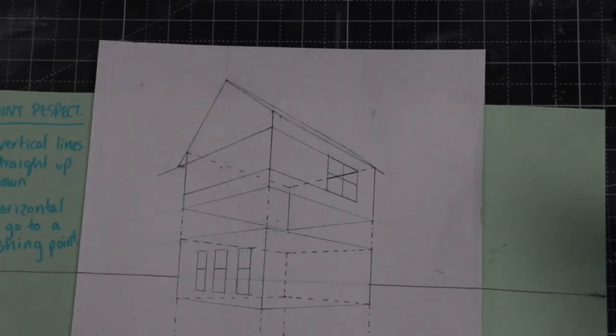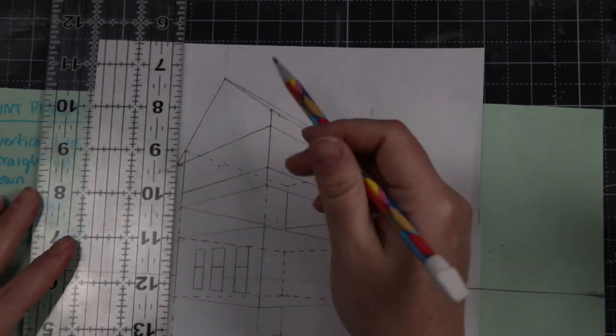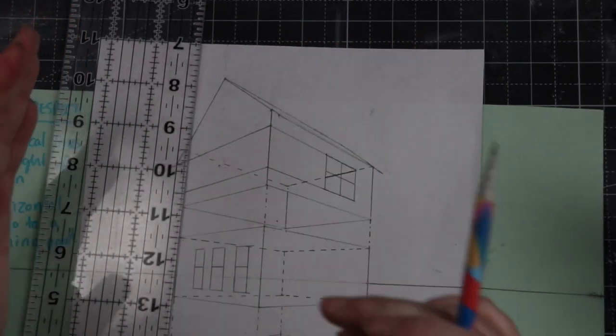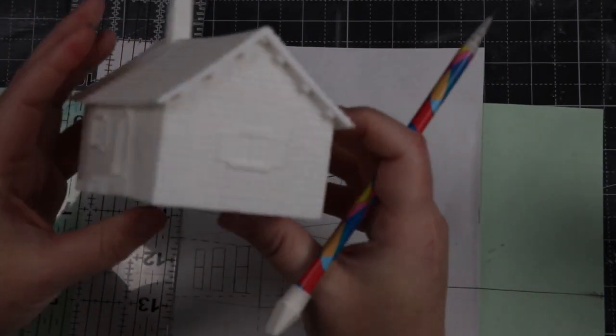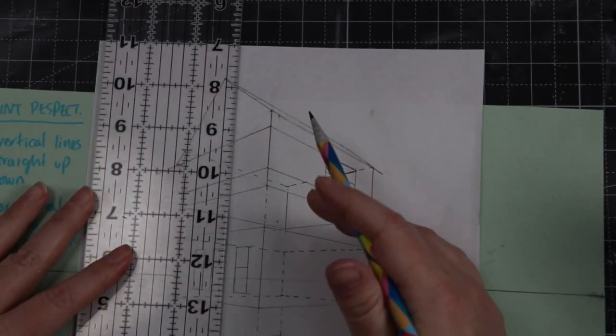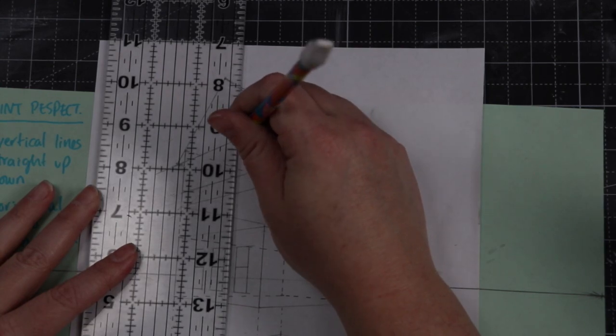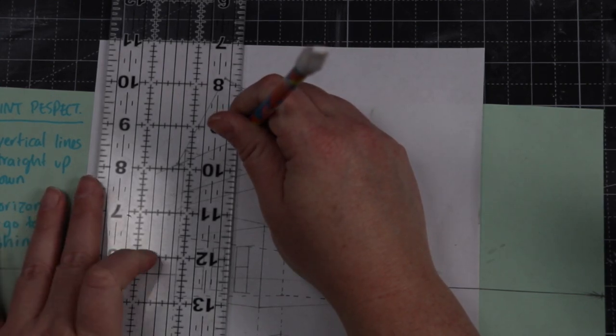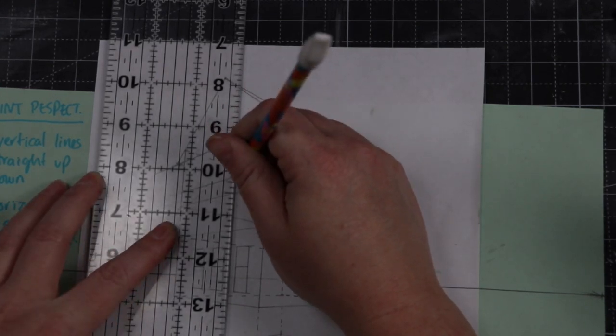So, are we ready to draw that window in those guidelines? Everybody's eyes right here? I've got the top and bottom. I need the sides. What kind of lines are the sides of a window? Vertical. All vertical lines go where? Straight up and down. So I'm just going to kind of guesstimate. There is a mathematical way to tell if you're doing it correctly.